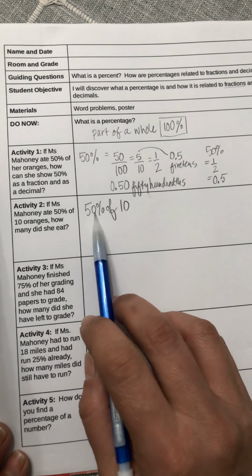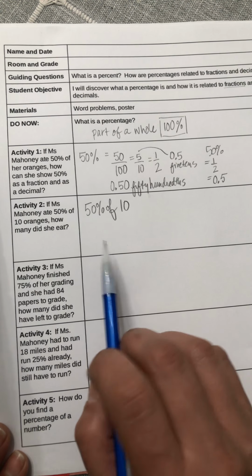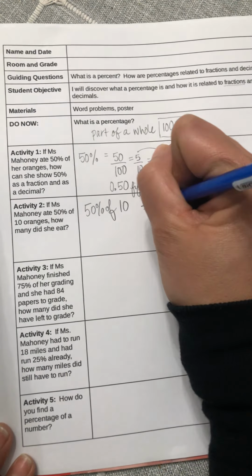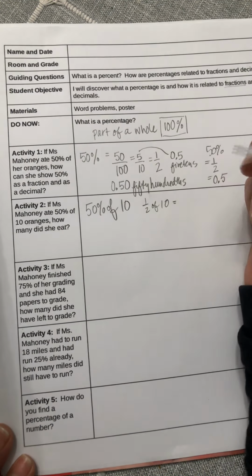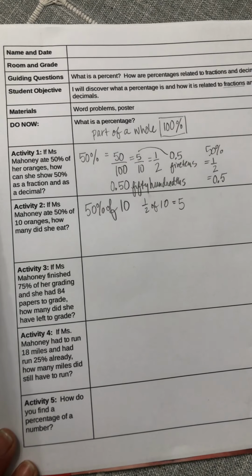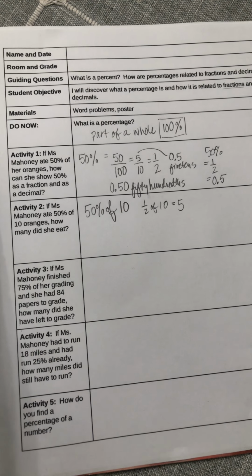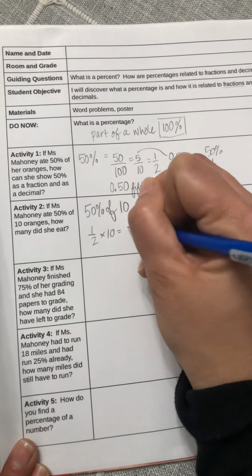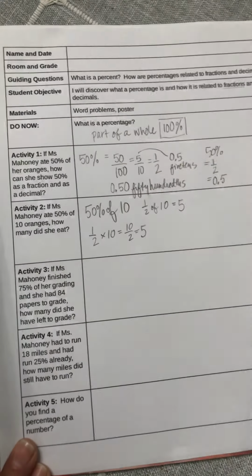So 50% of 10. To figure this out, you can think logically and say, well, I know that 50% is 1/2. So 1/2 of 10, well, if you picture them in your head and you have 10 oranges and you cut that in half, you know it's going to be 5, right? Now, to do this mathematically, you're going to use multiplication. I know my 5th graders have done lots of multiplication of fractions, so you know that if you're taking 1/2 of 10, you're actually multiplying. So if you take 1/2 times 10, you get 10 halves, which is equivalent to 5, right?